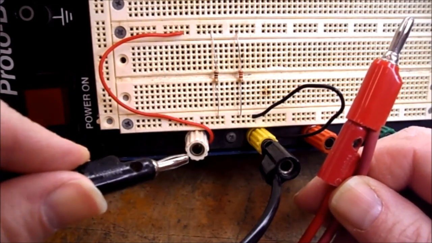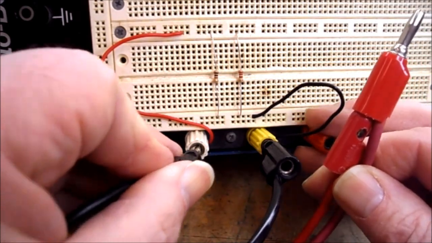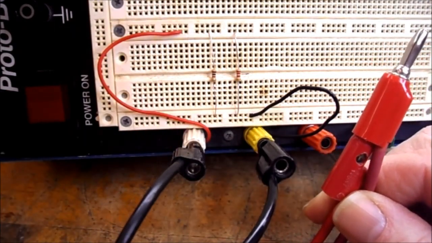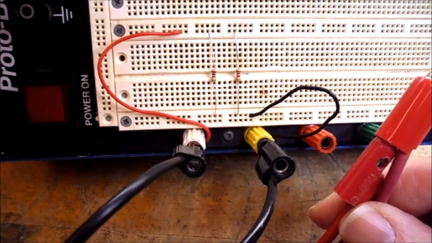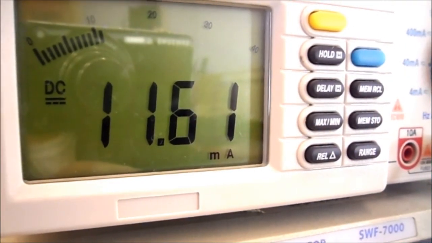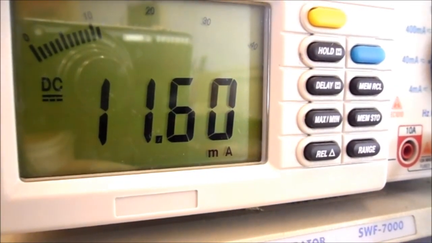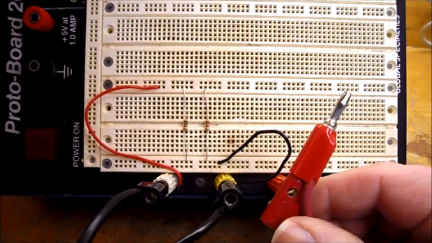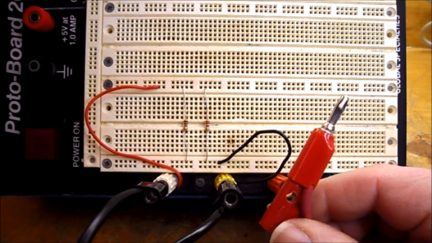Now I can take the black lead of the ammeter and put it into my circuit where the red lead of the power supply went. So the ammeter is reconnecting my circuit for me. So the total current reading on my ammeter is 11.61 milliamps. Okay. Before I can take any more current readings, I have to reconnect my circuit.